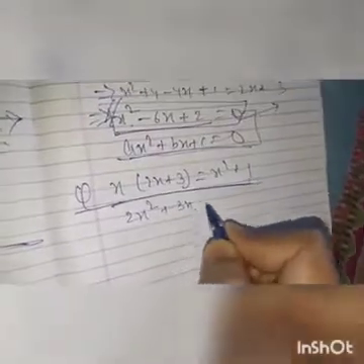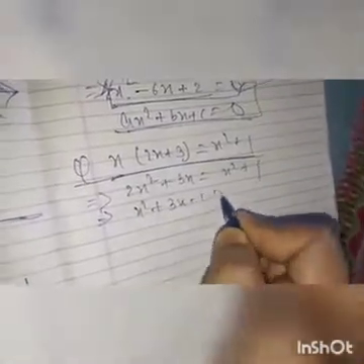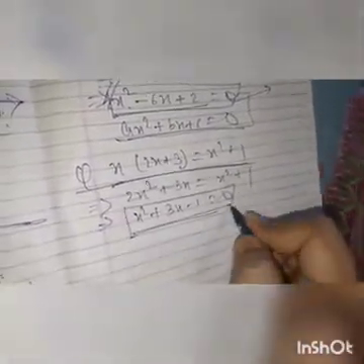It means it can be written as 2x square plus 3x is equal to x square plus 1, or we can simplify it as x square plus 3x minus 1 equals 0. So this is also quadratic in nature. So many equations are given.